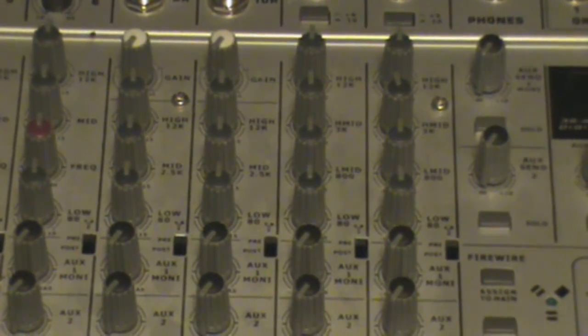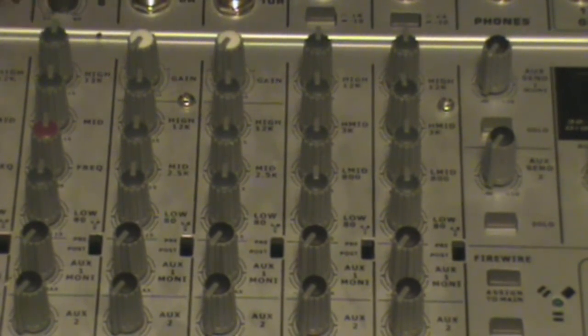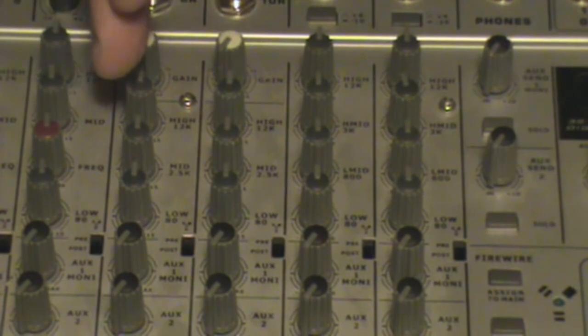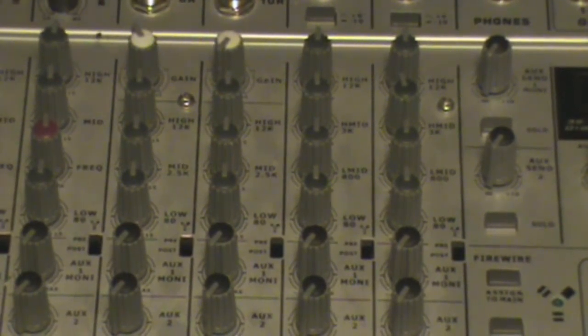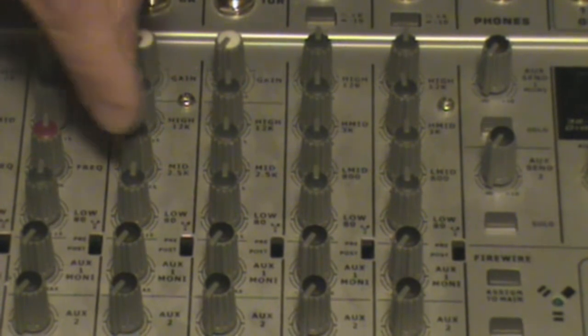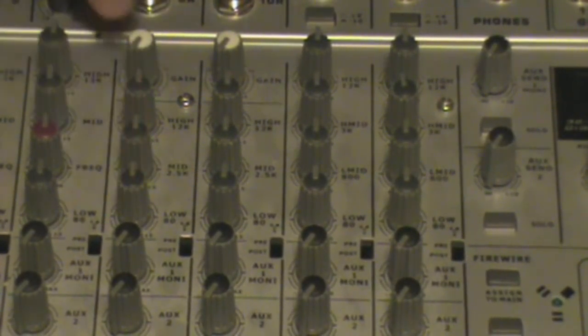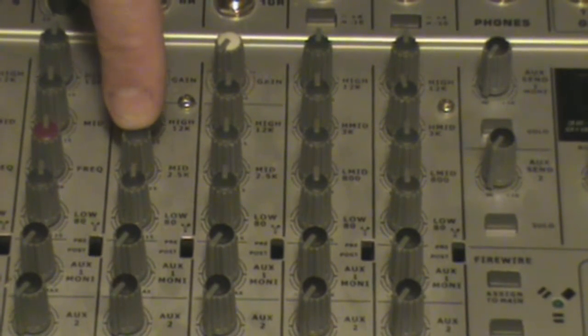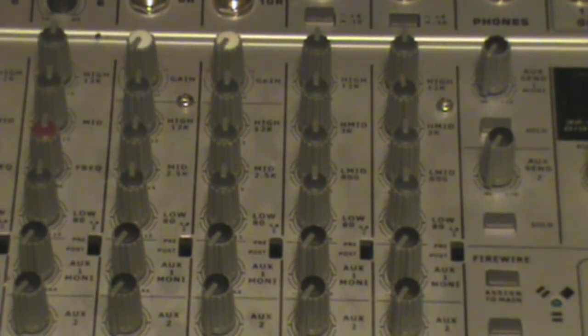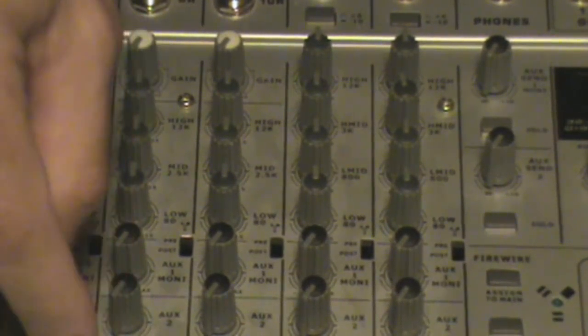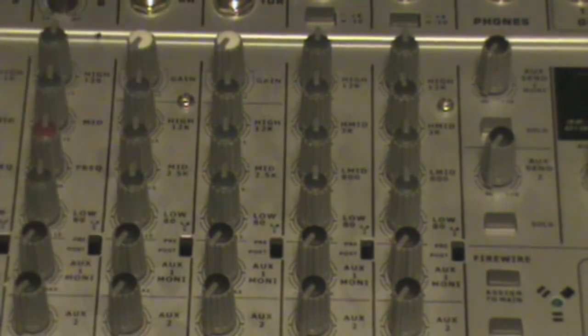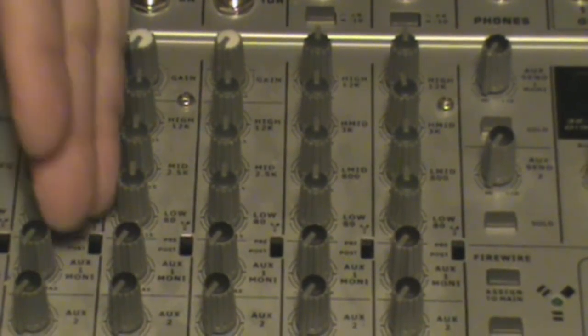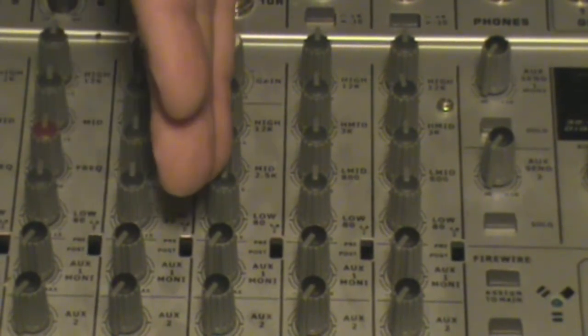So getting back to this area here, one of the differences on this board is that we have a gain knob up here on the channel. On these two channels, 7 and 8, for example, we have a gain knob. And then we have high, mid, and low. Notice there's no frequency selector here on your mids. It's just a straight up shelf mid control. And then you have your two auxiliaries, your onboard effects auxiliary and your pan, and everything else on the channel is the same.